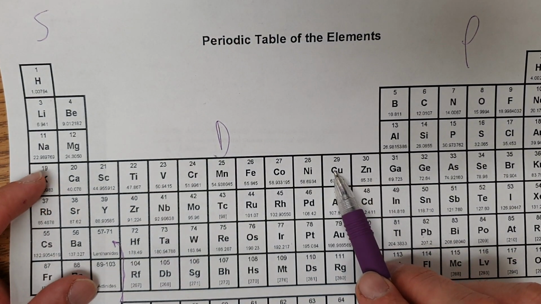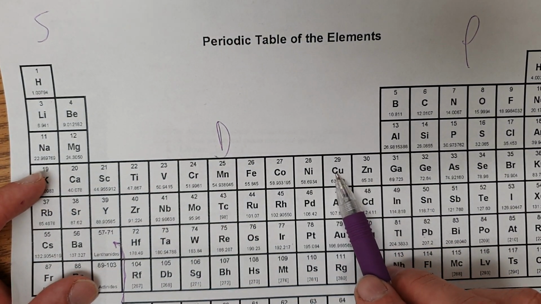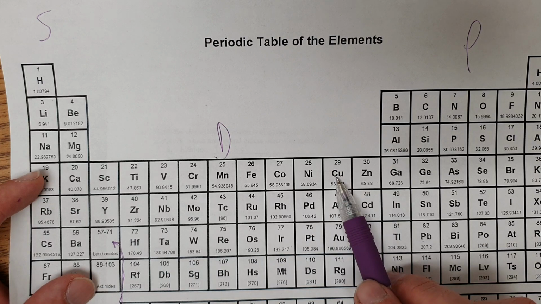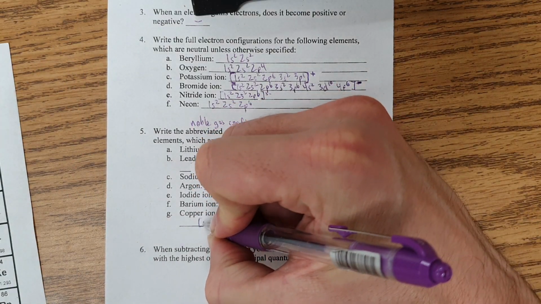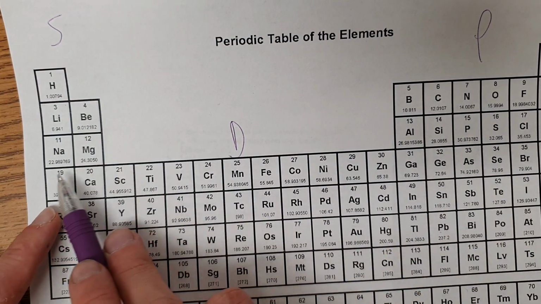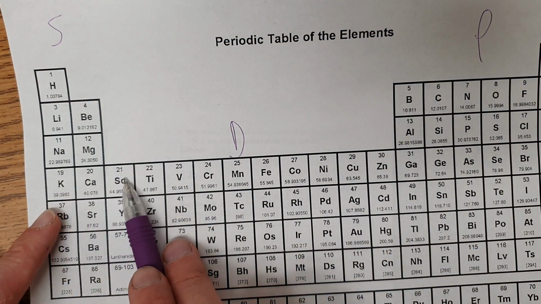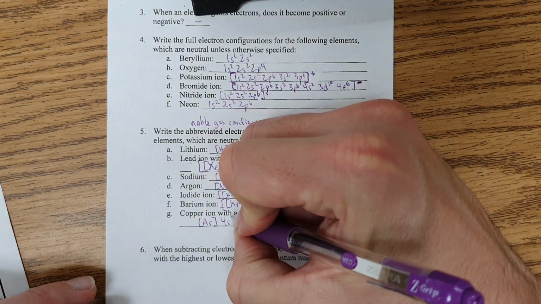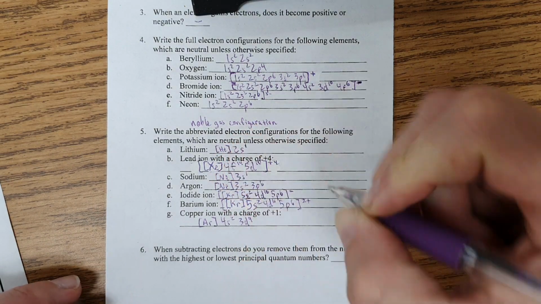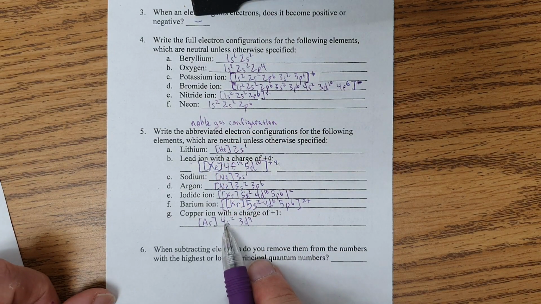Copper right here. We're going to follow the pattern. Even though copper is an exception that doesn't quite follow this pattern in real life, we're going to follow what the pattern theoretically should be for its configuration, which is previous noble gas of argon, and then 4s2, 3d1, 2, 3, 4, 5, 6, 7, 8, 9, 3d9, 4s2, 3d9. That's neutral copper.